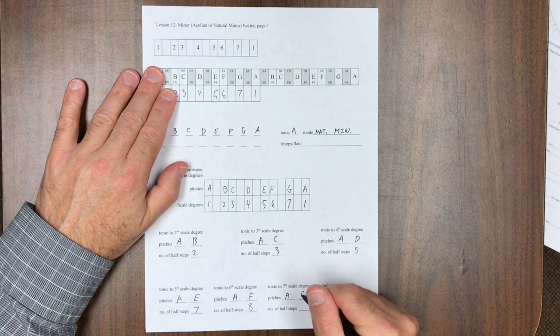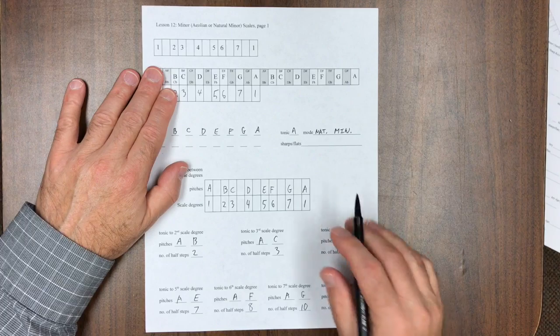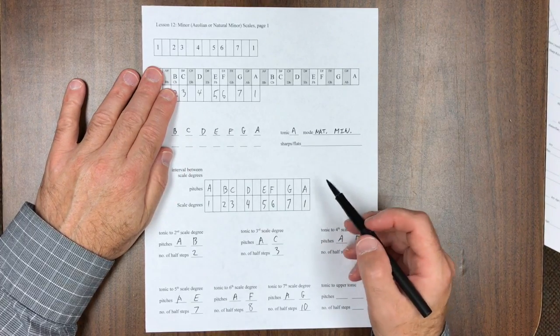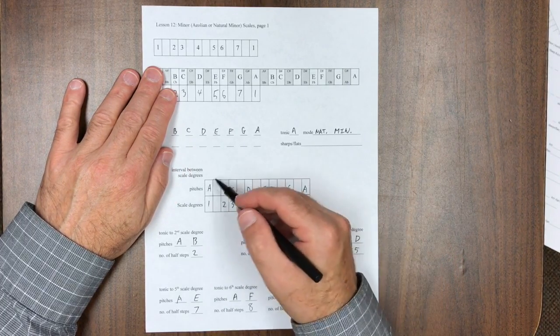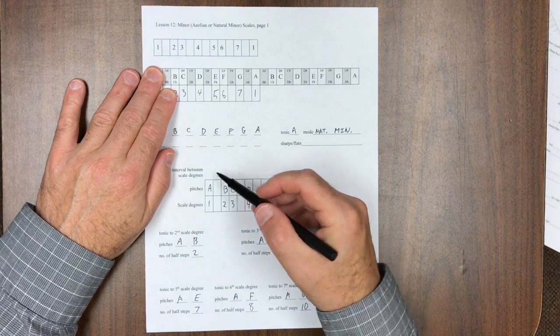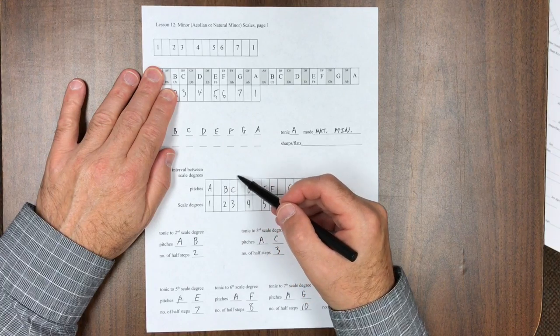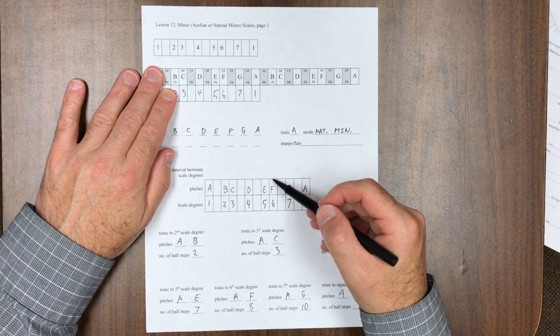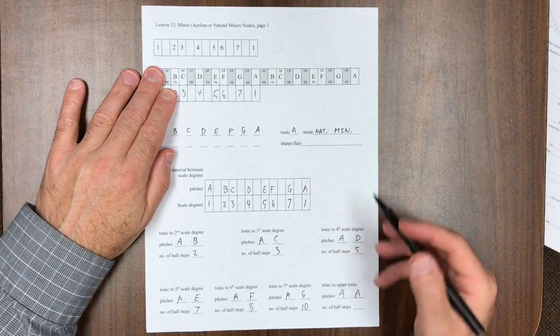So A up to G is 10 half steps. And then the tonic up to the tonic an octave higher, A up to A. And the number of half steps is 12.